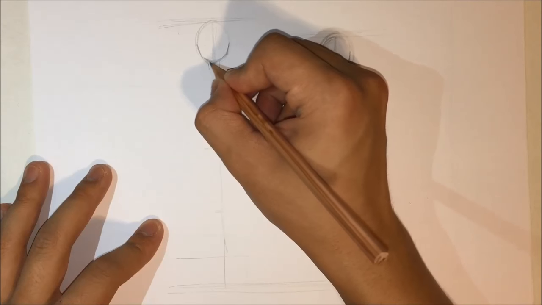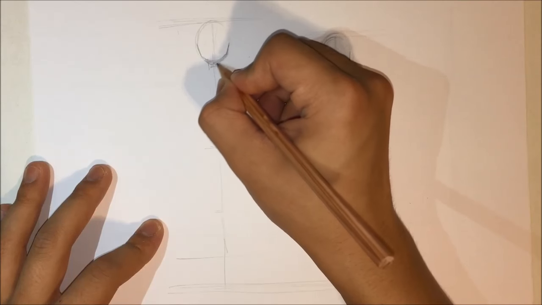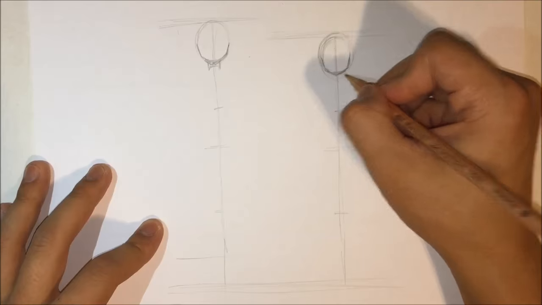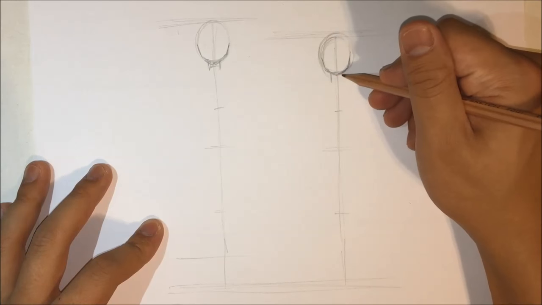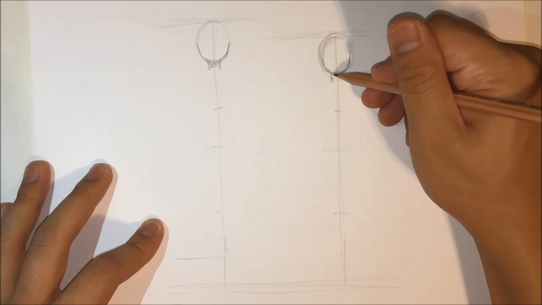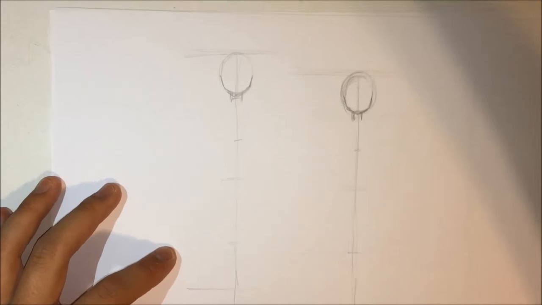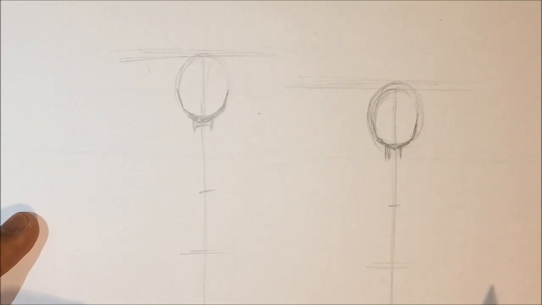And then it's the neck, and of course males have a thicker neck and females have a much thinner neck, something like that. And by the way, I'm going to zoom in a little bit.